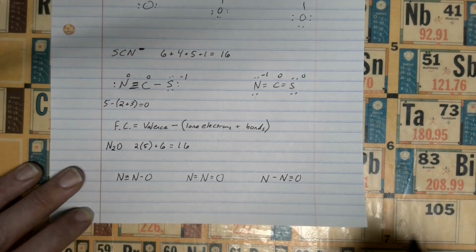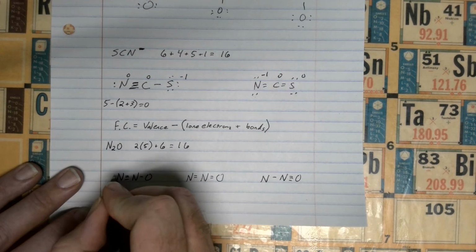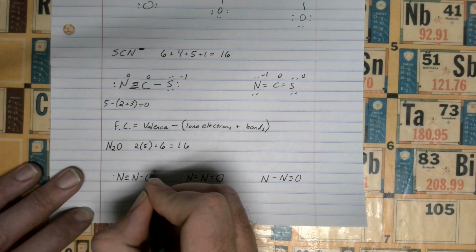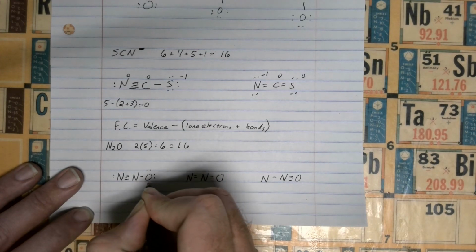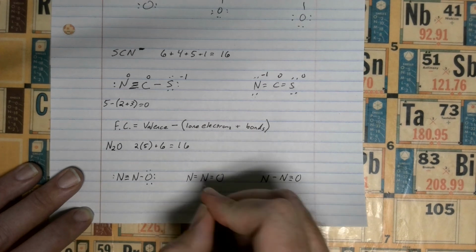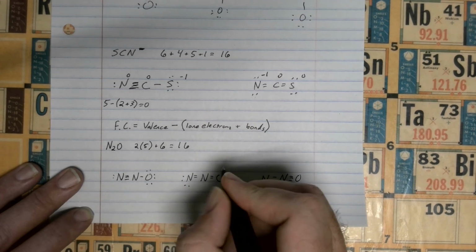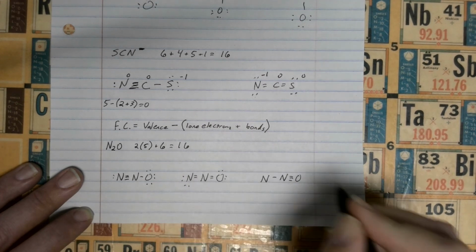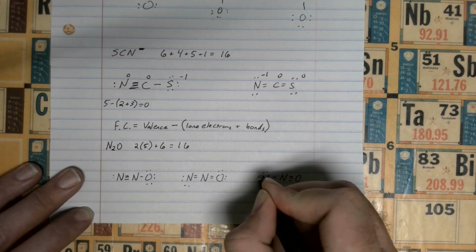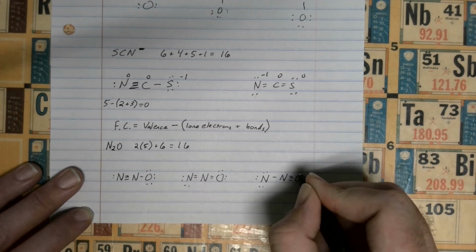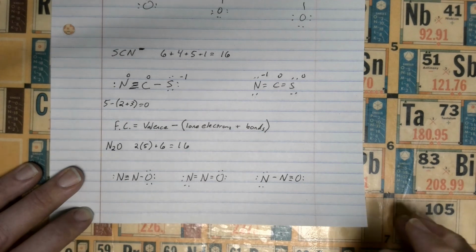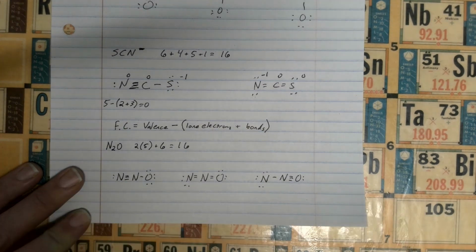Then you're going to have a lone pair there. You're going to have lone pairs, lone pairs, and more lone pairs. Okay. So now let's figure out the formal charges here.